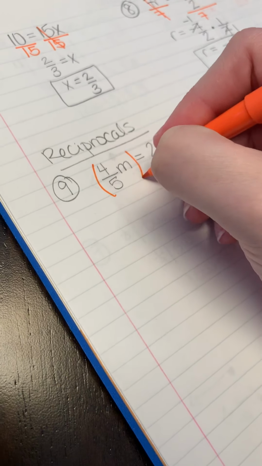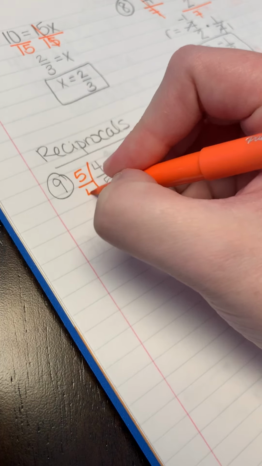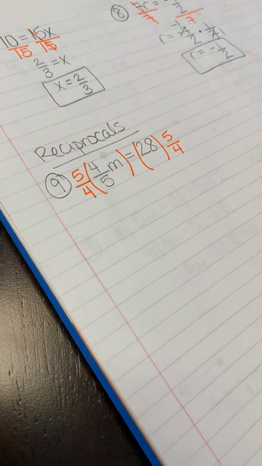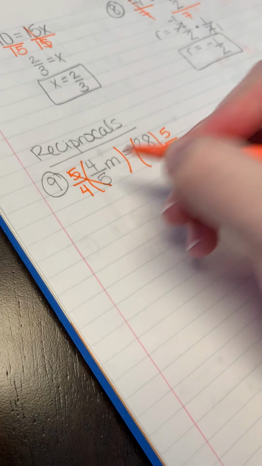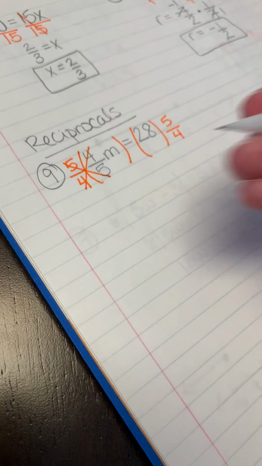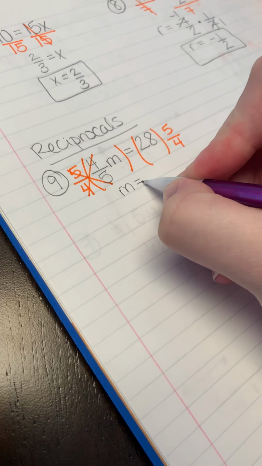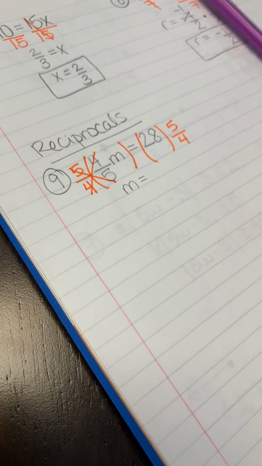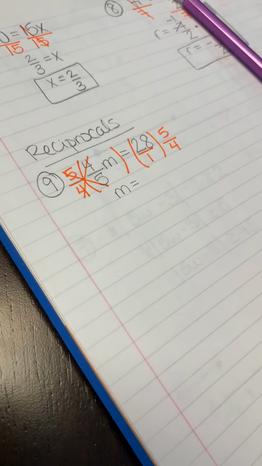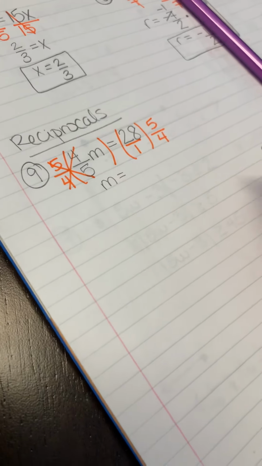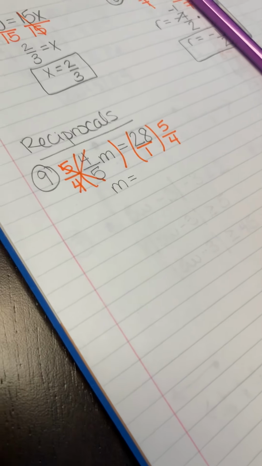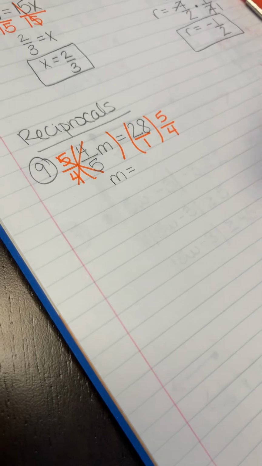So that means we're going to multiply by 5/4 on both sides. So then the 5's cross simplify and the 4's cross simplify, leaving us with just m on the left side. Now on the right side, again, we can think about any whole number being divided by 1, so we can cross simplify. 28 and 4 both have common factors of 4, so therefore they can cross simplify.